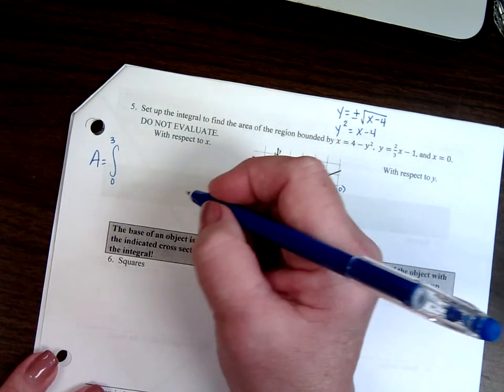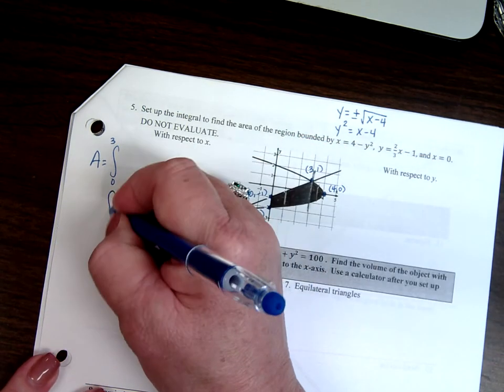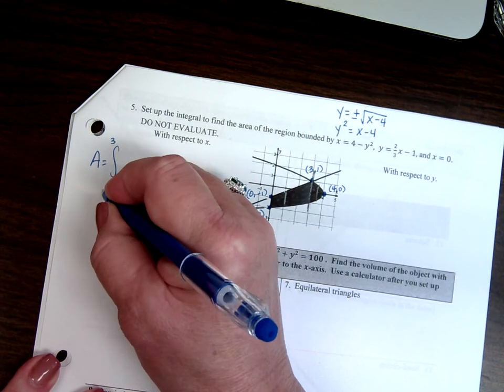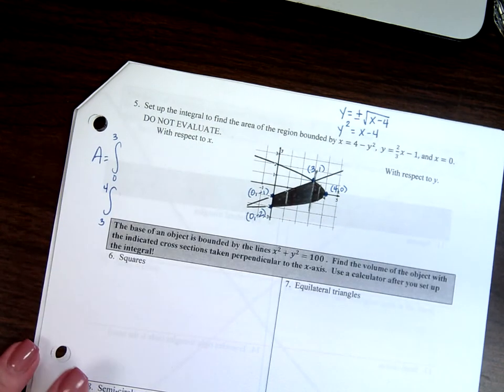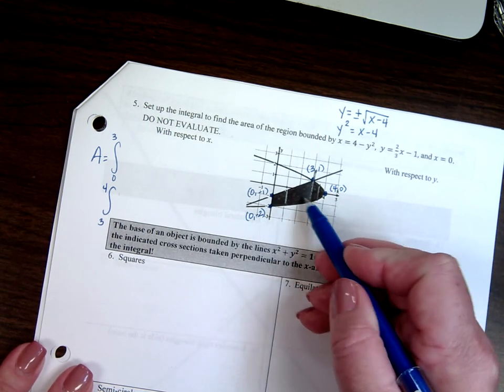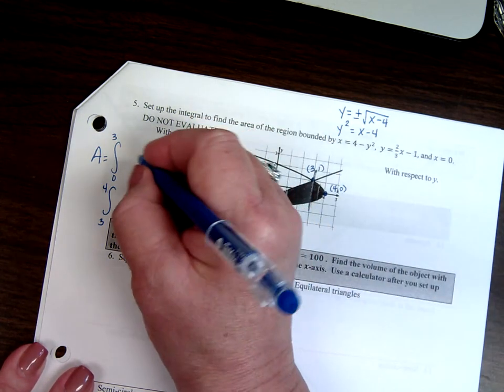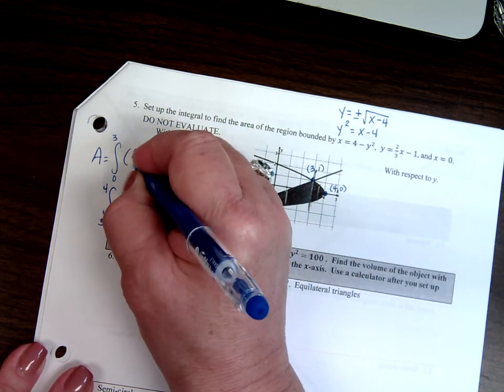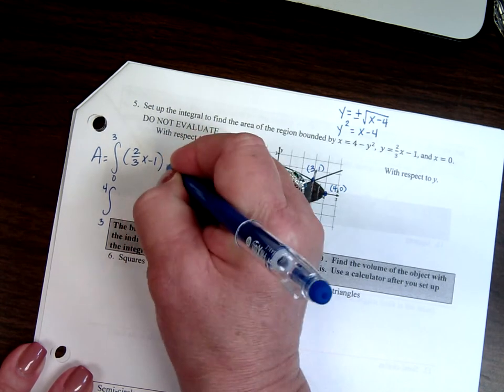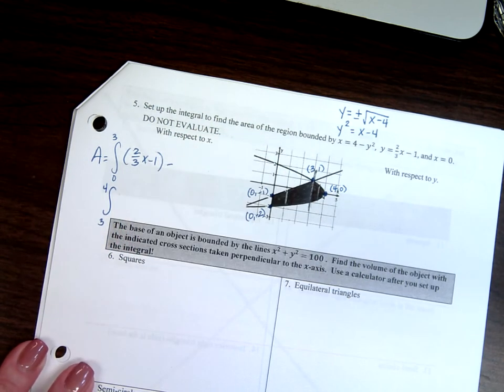I'm actually going to put it below, only because I'm afraid I'll run out of room if I go any other way. All right, so let's go to the first section. Well, the first section goes from 0 to 3. The top is the line, 2/3 x minus 1, minus the bottom, which is the hyperbola.